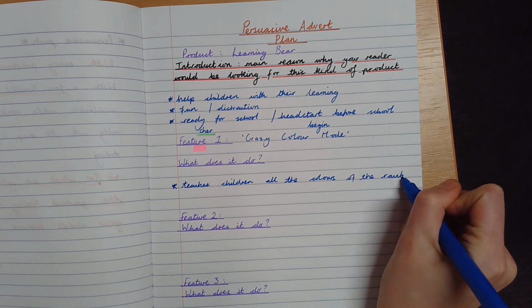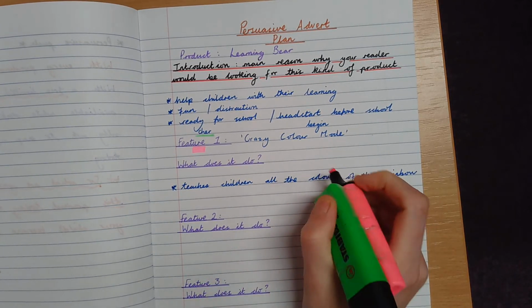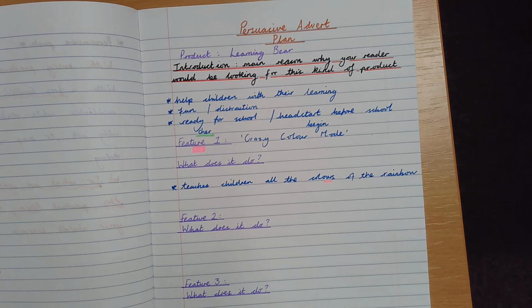Colours is another word that's really commonly misspelt. Please be careful, there is a U in it. If you're typing, that will come up as an error because in America they spell it without the U. But in Britain we do include that letter. Okay, it teaches children all the colours of the rainbow.